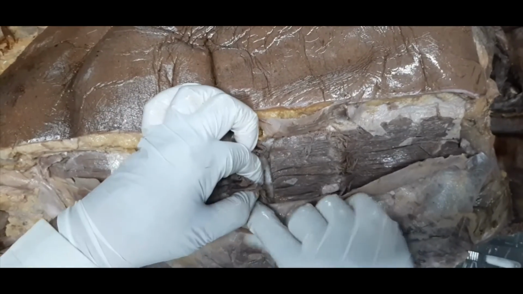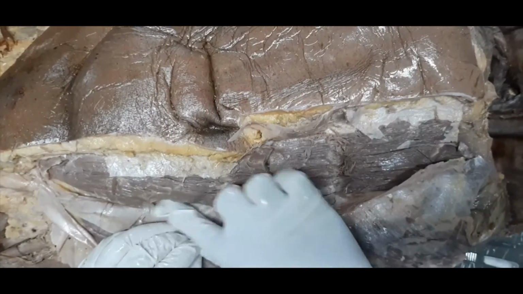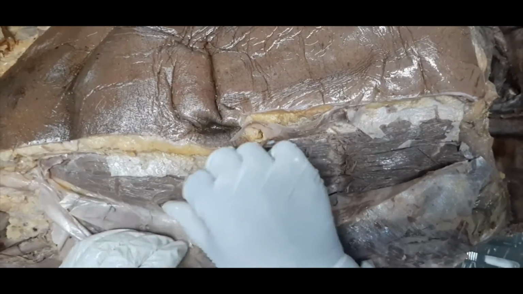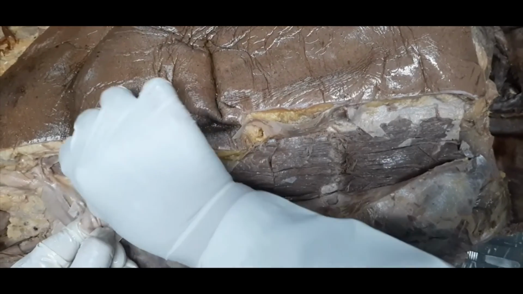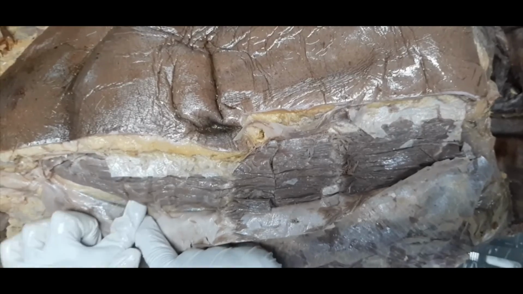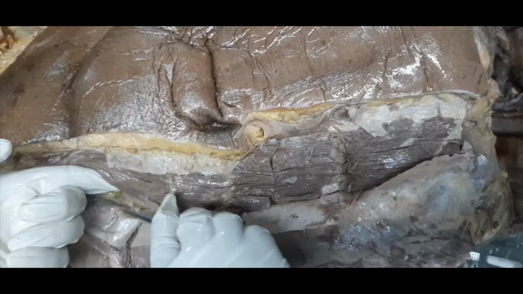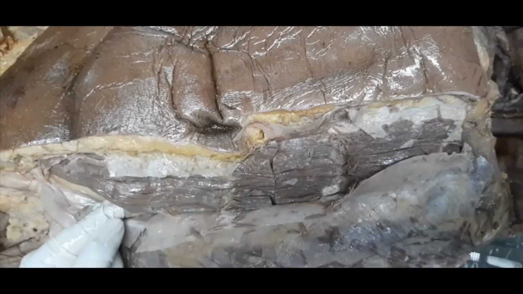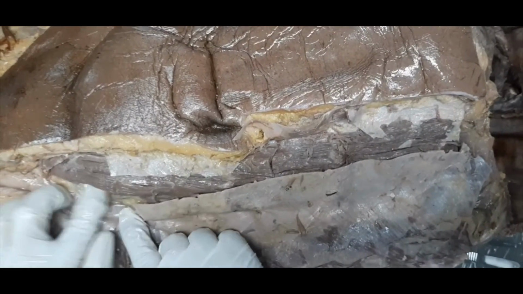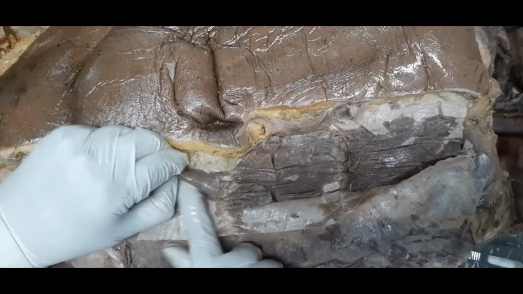so that the lower portion of this muscle will go downward. One has to be careful because an artery is coming from below, and that is the inferior epigastric artery, a branch of the external iliac artery. Okay, so I am just trying to lift this muscle from below and then going upward. So this is that artery, the inferior epigastric artery, and we'll lift it here.